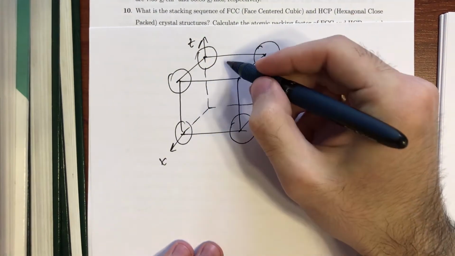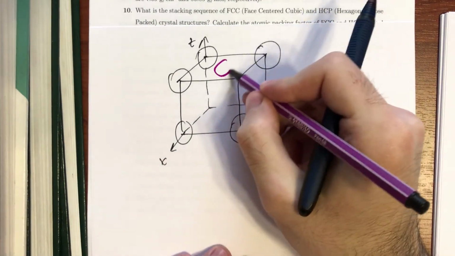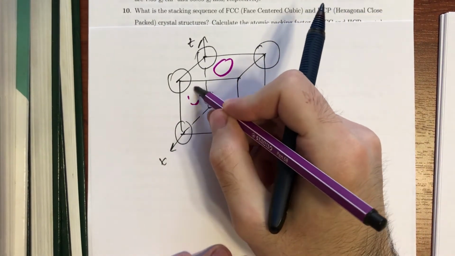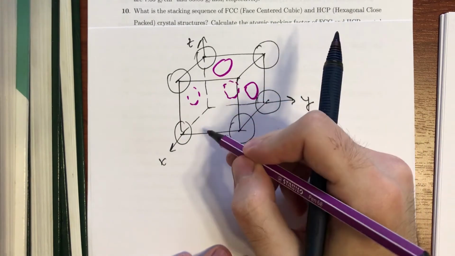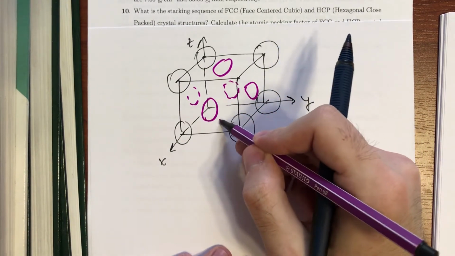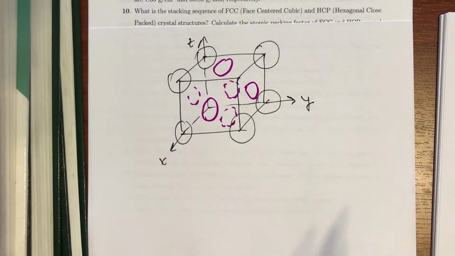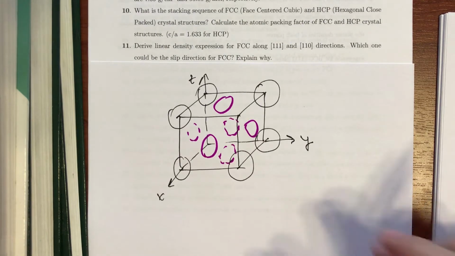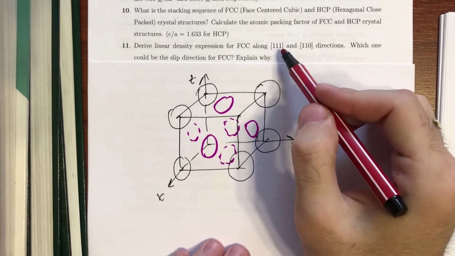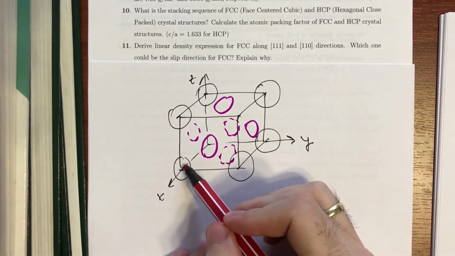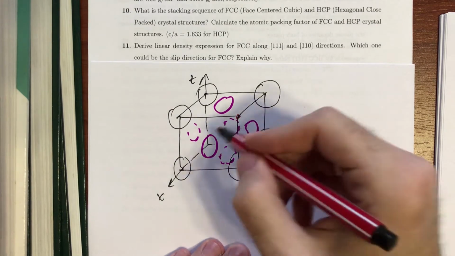The corner atoms, and then we have the top face, left, right, rear, front, and bottom. 6 face atoms, 8 corner atoms. Now, first we will draw the 111 direction, which lies on the body diagonal. So 1, 1, 1 is this point.